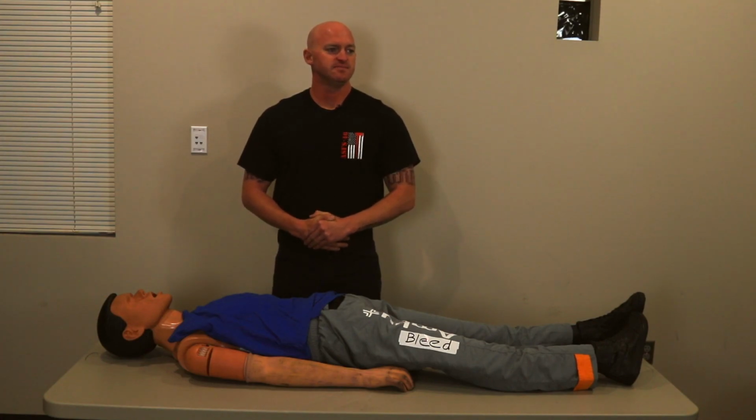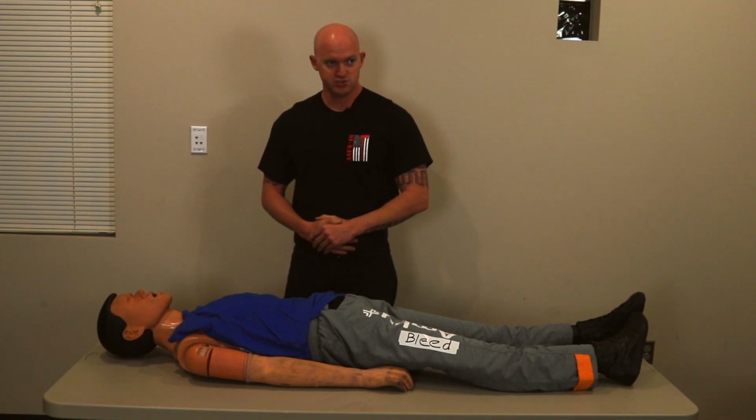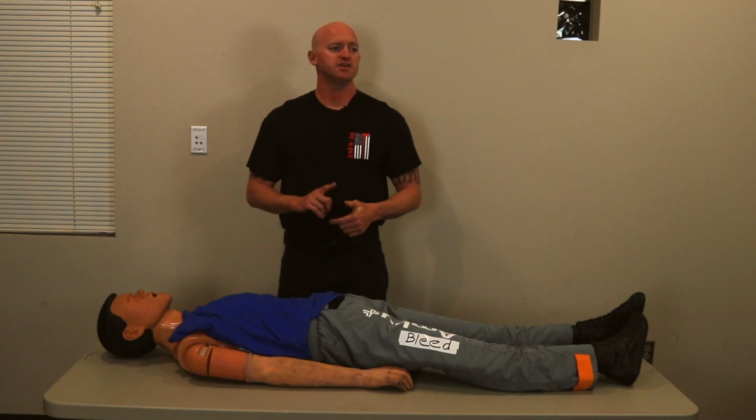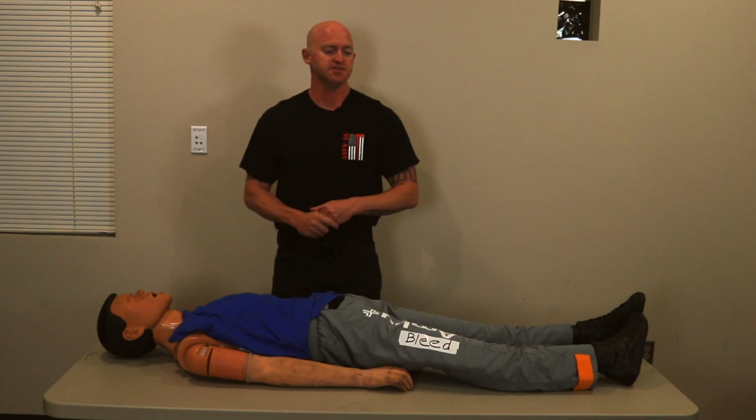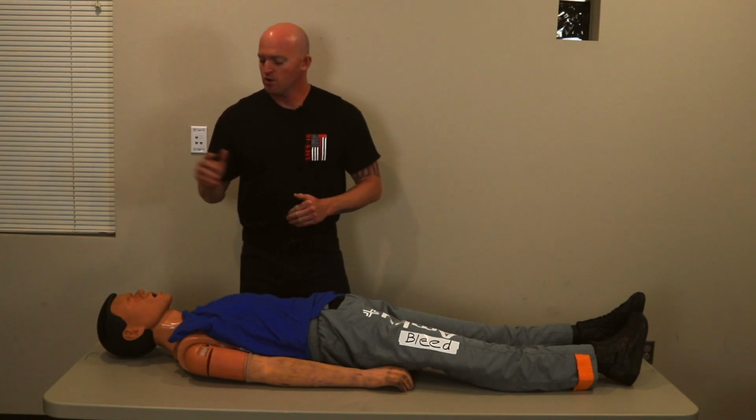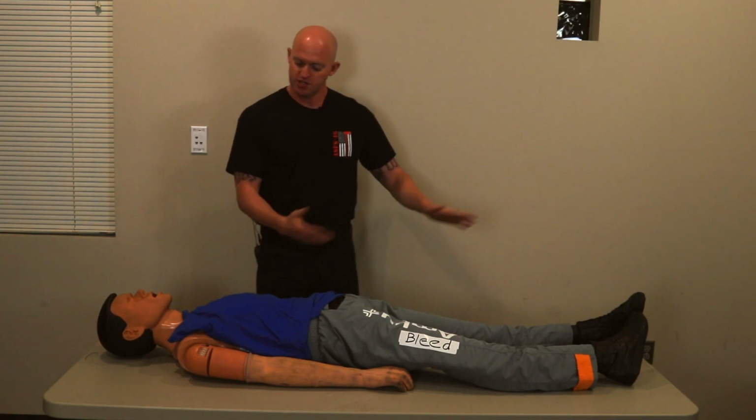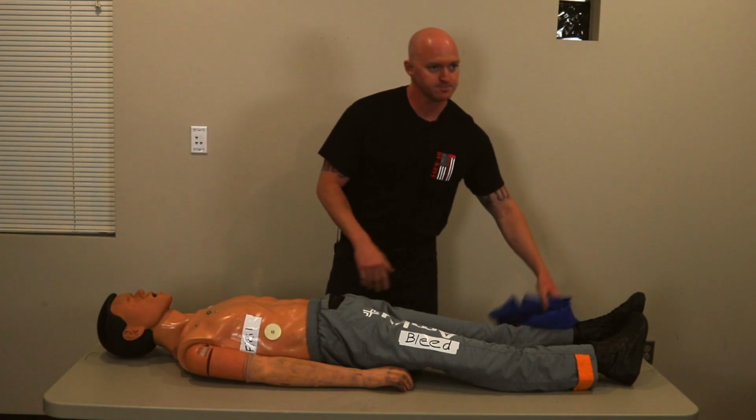BSI, scene safety. What's my mechanism of injury? Okay, how many patients do I have? One. Just one patient. I'm going to call ALS and transport. Let me know when that ambulance gets here. I'm going to have one partner come up, hold C-spine. The other partner is going to go ahead and expose my patient.